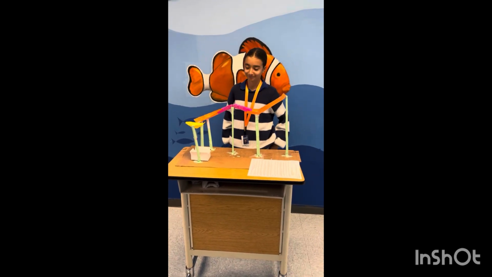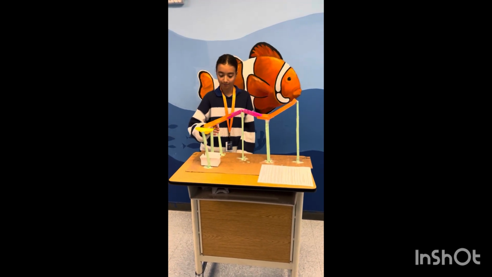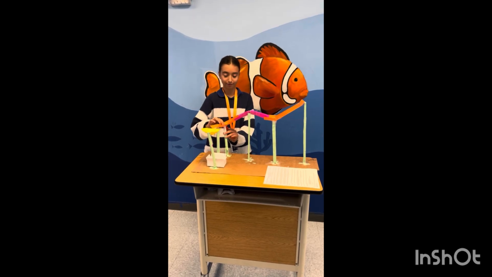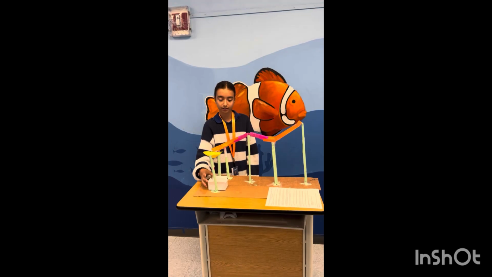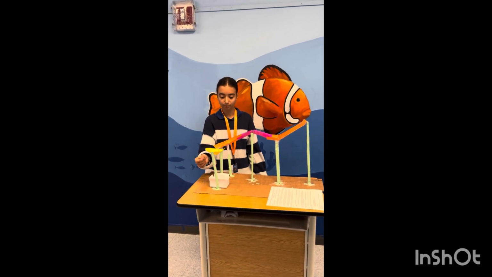Changes that we did in Model 2. So in Model 2, we added this piece of paper to make it taller so it can have more kinetic energy going into the funnel. And then we also moved the funnel closer to the catcher so the marble doesn't fall to the sides.